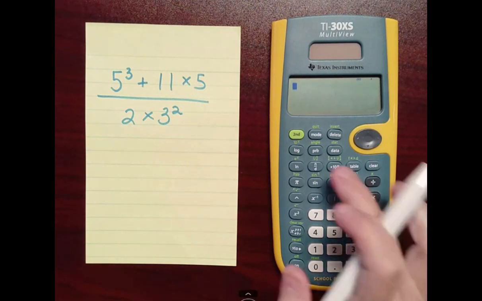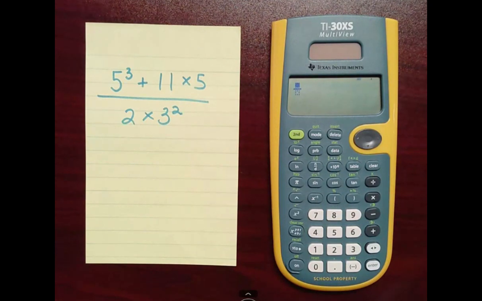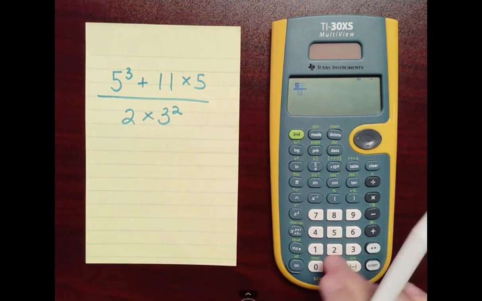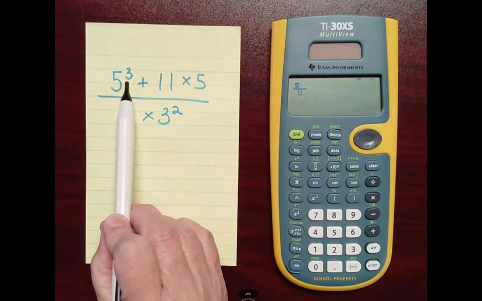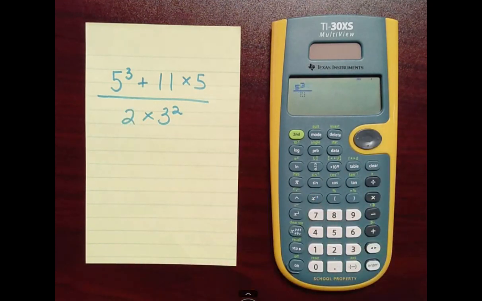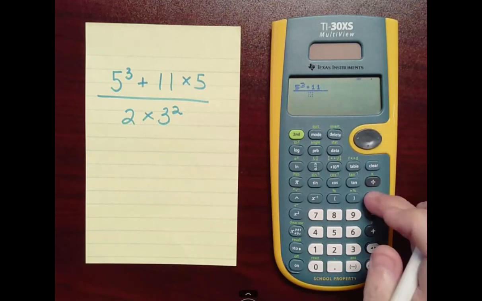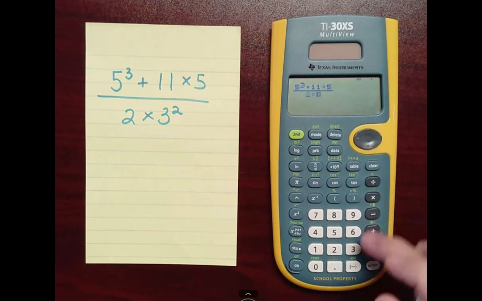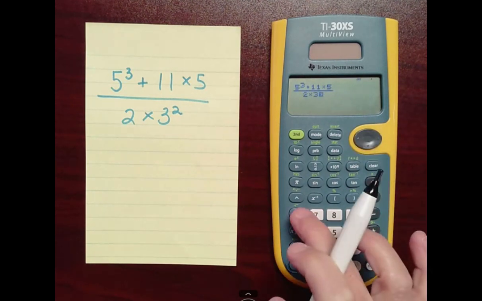So we're going to hit our N over D button, and on the top, we're going to enter 5 cubed. 5. Recall from the last video, to put the exponent of 3, we'll use our caret button. 3. We have to move over, plus 11 times 5. We'll move to the denominator and type 2 times 3 and my x squared.